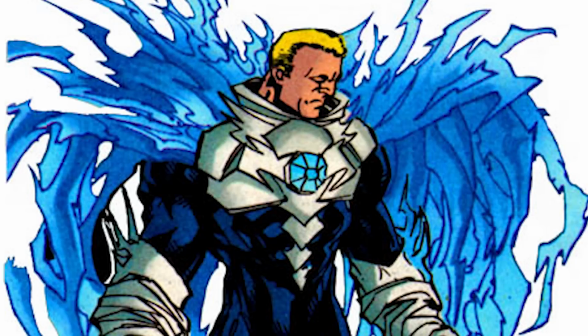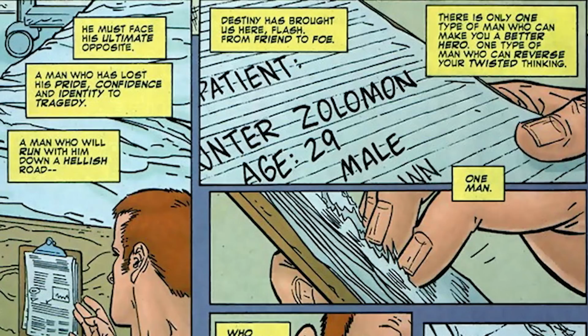That feels vicious and vindictive, as if Zoom is trying to punish people for a specific reason. That seems more like Cobalt Blue from the comics, and less like Hunter Zolomon from the comics. Hunter Zolomon had a noble goal, like he's like, I'm gonna make the Flash better, but I have to cause him to feel very specific tragedy.